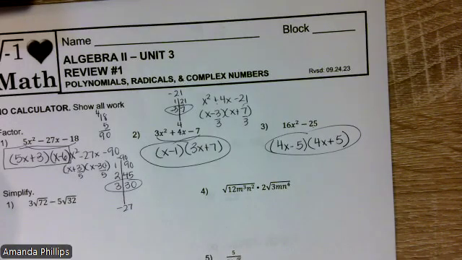All right. Now let's get into simplifying. So we are simplifying.